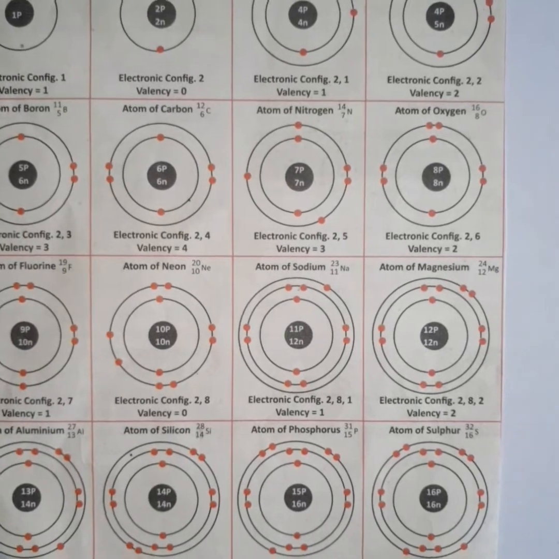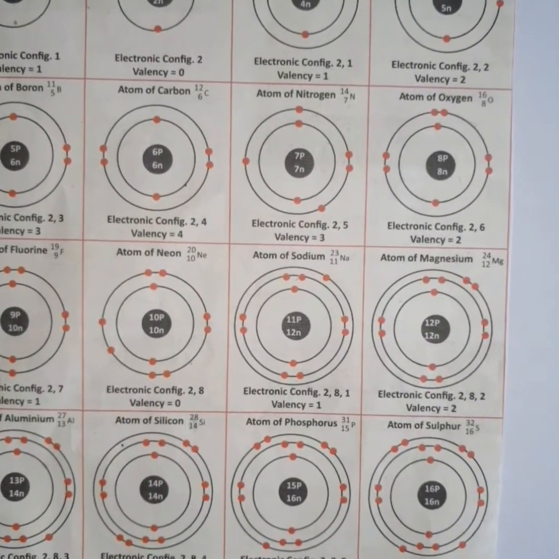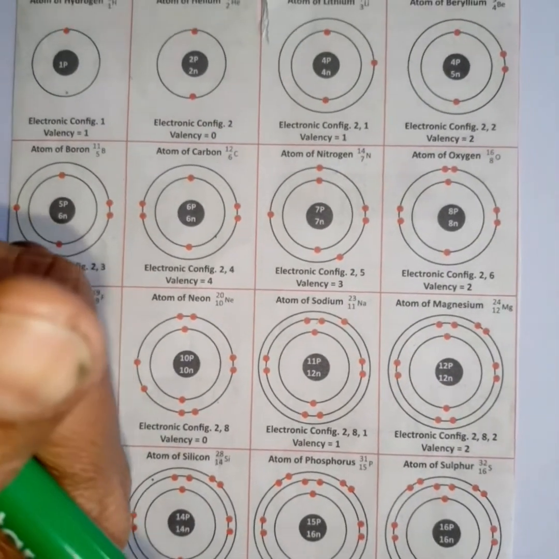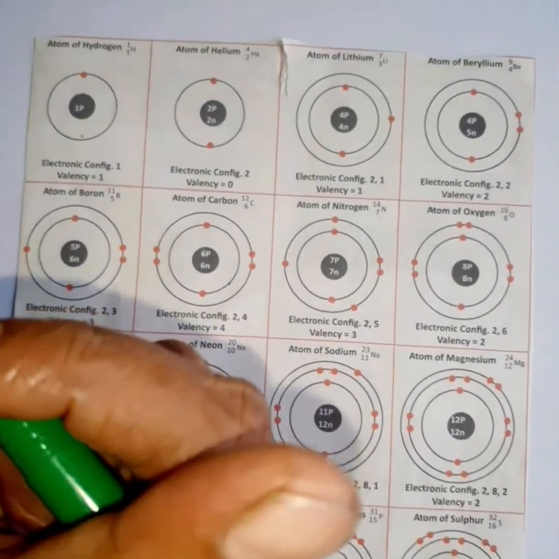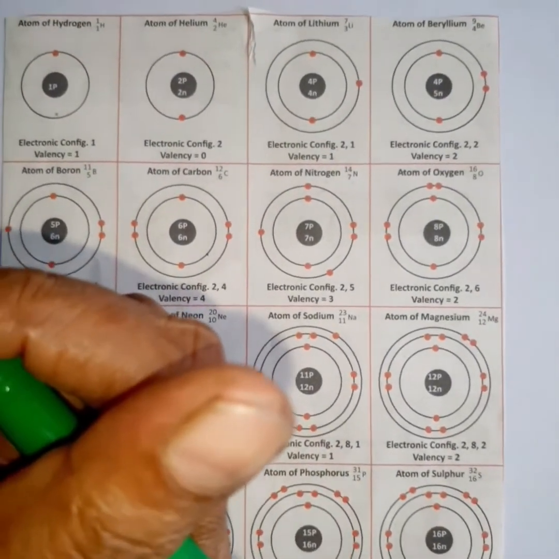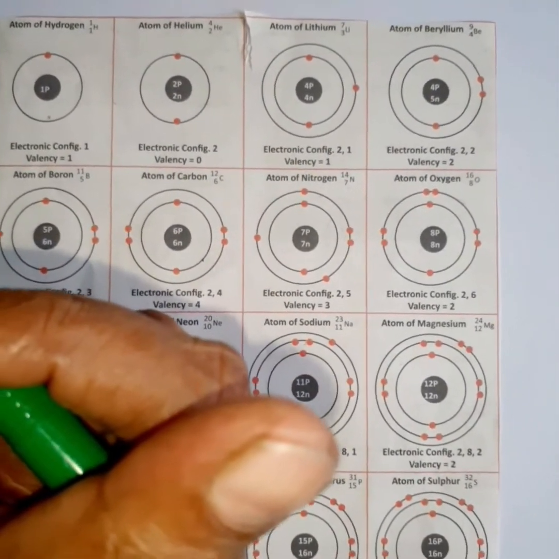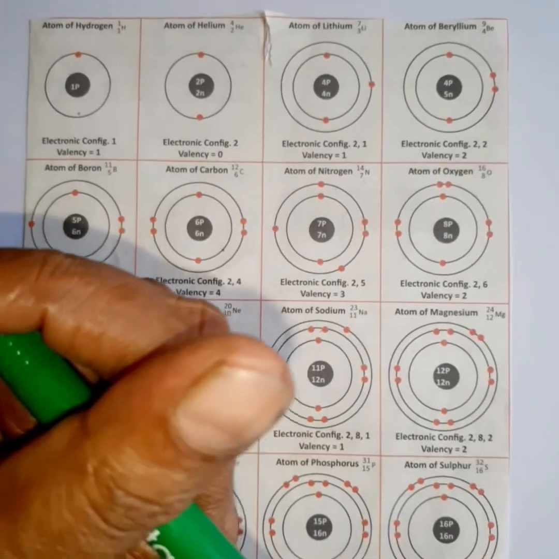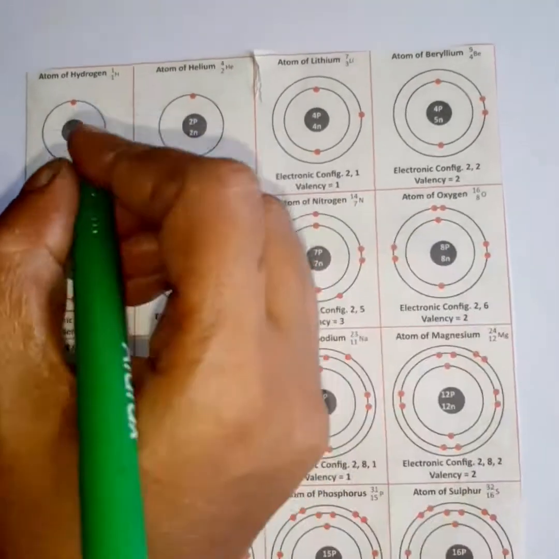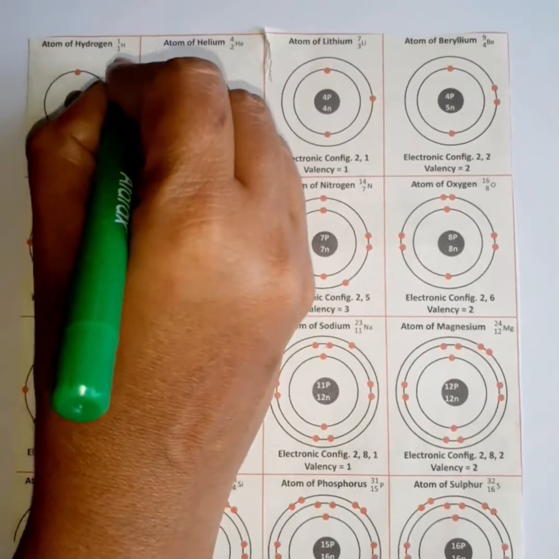Once again I recall, there are 3 rules. The first rule: the maximum number of electrons that can be accommodated in a shell is equal to 2n square.